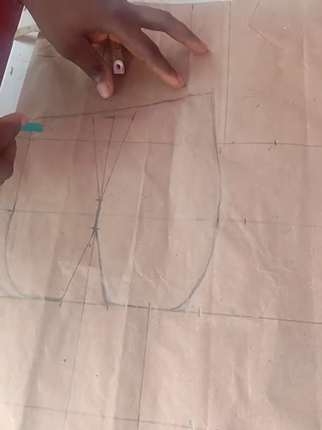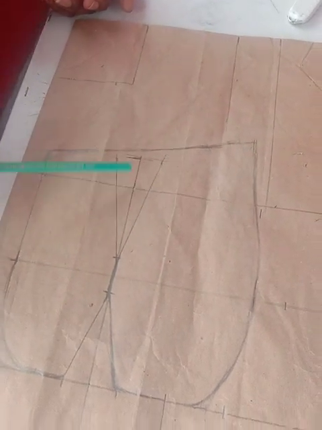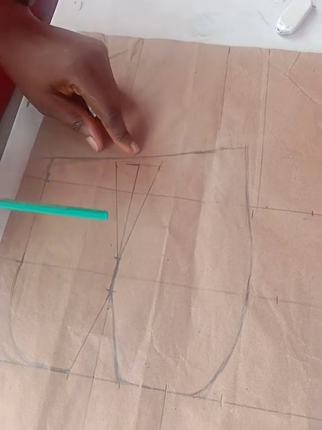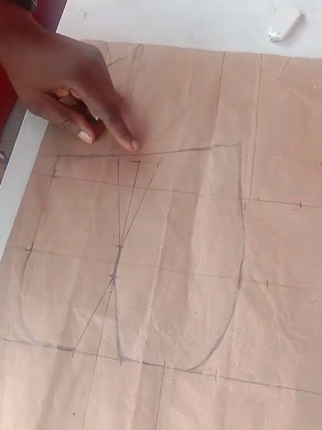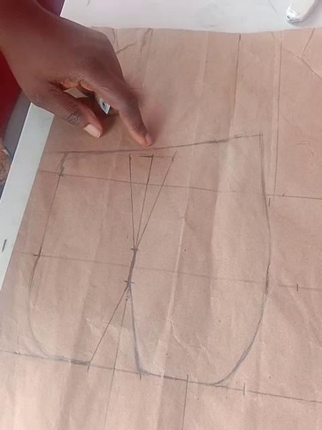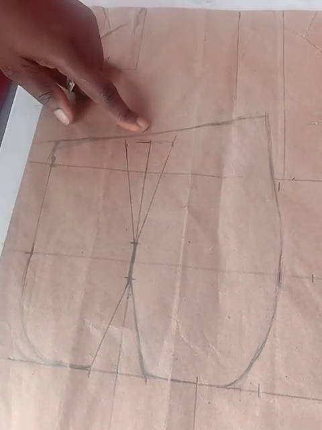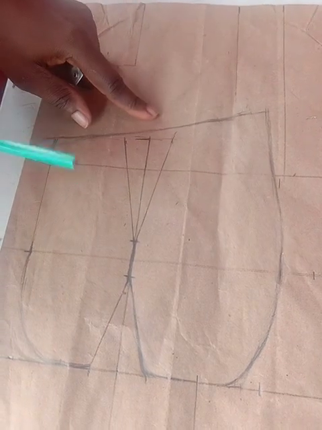Have you paused? You can make it more than 1 inch above your chest line, just like I did here. Because I don't want my cleavage showing. I don't want my neckline to be too low. I like my body being covered, so that's why I took it up.